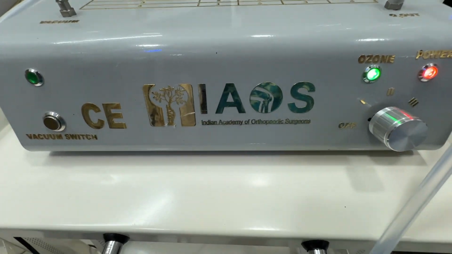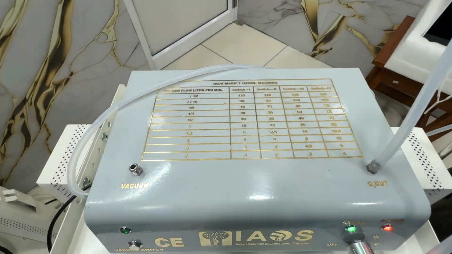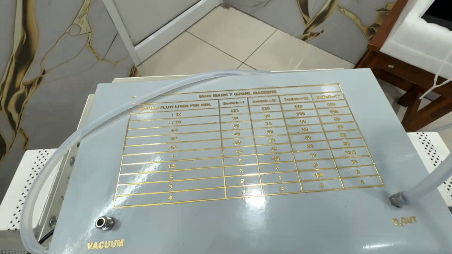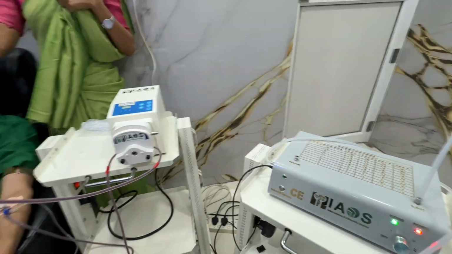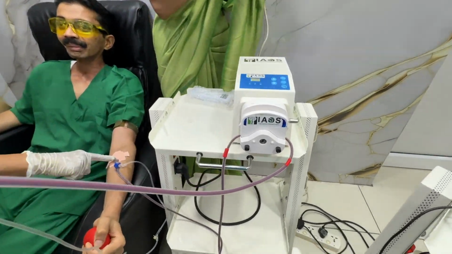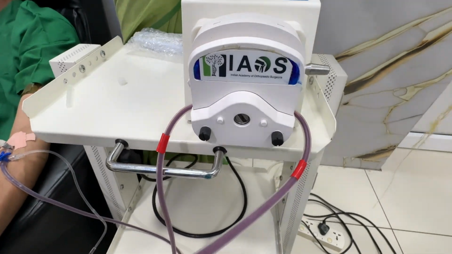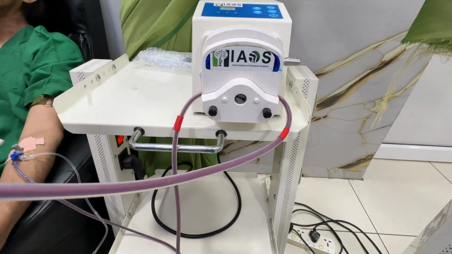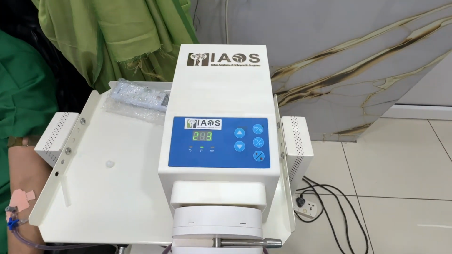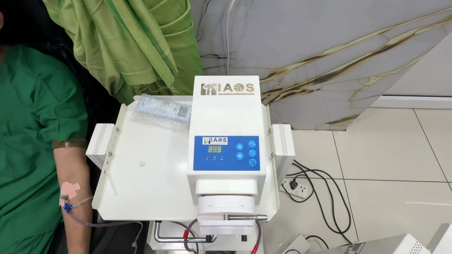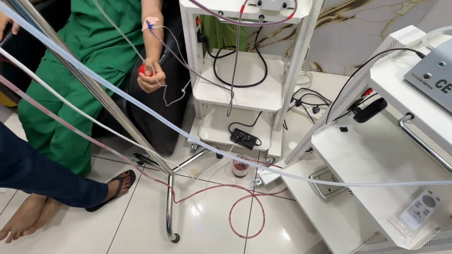this is our ozone generator on switch 4. Here is the oxygen that is going into the machine. That is a perfusion pump that is drawing the blood from the patient, and the speed of the perfusion pump is 35 to 40 ml per minute. We are now about to close the procedure, so we have reduced the speed to about 26 ml per minute.